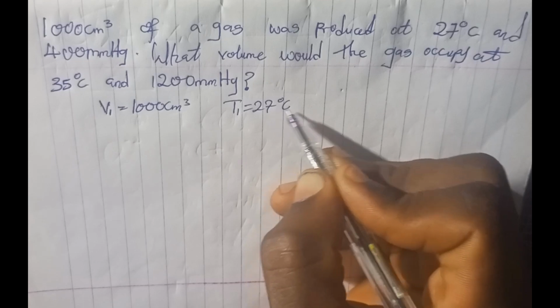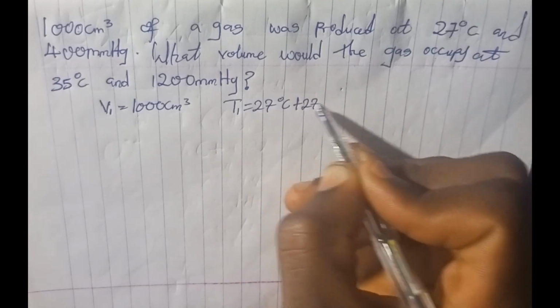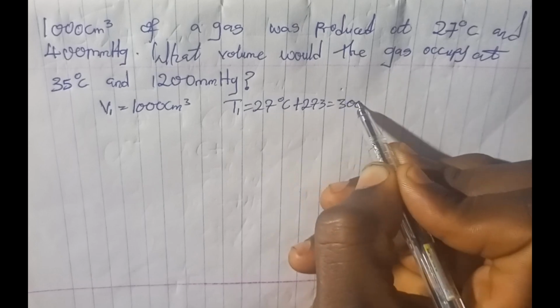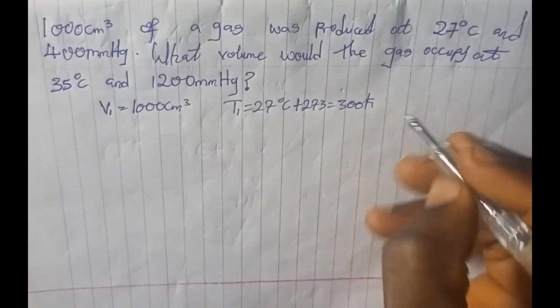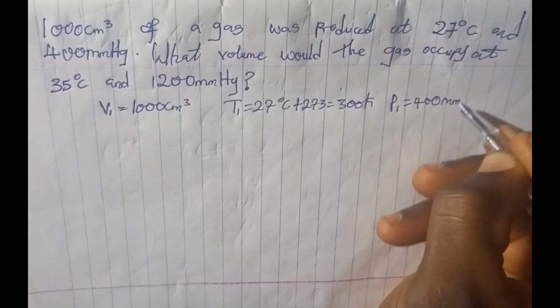And we don't solve with it. So we actually change it to Kelvin. And how do we do that? We add 273. So that is 300 what? Kelvin. That's the first temperature. Now the first pressure they mentioned is actually 400 millimeter mercury, right?